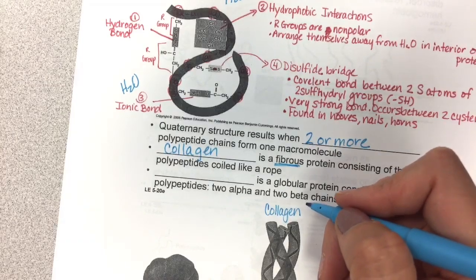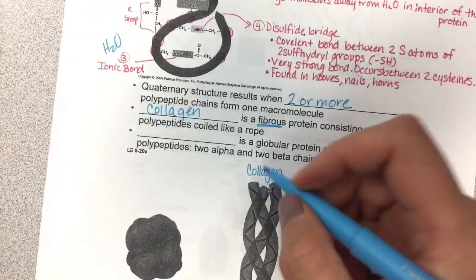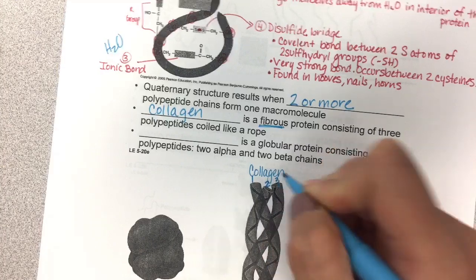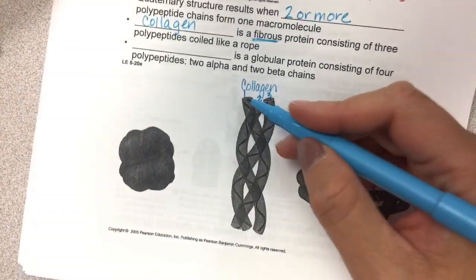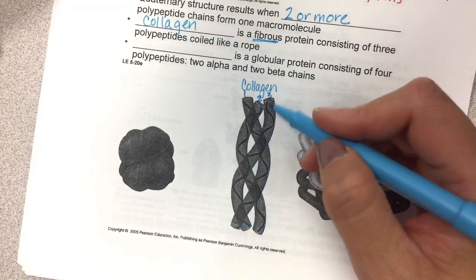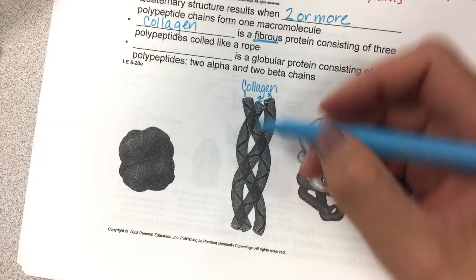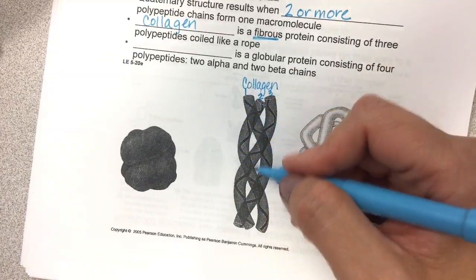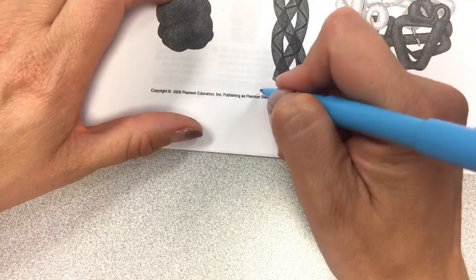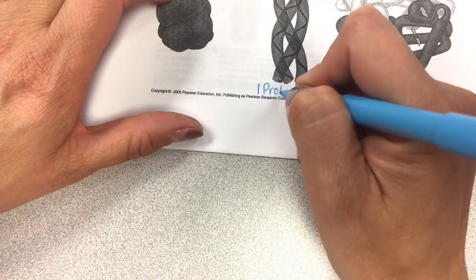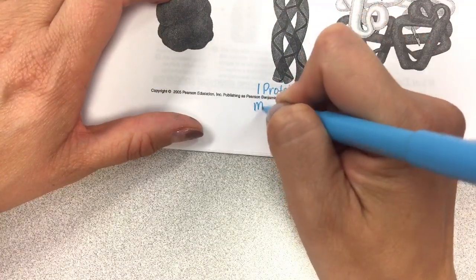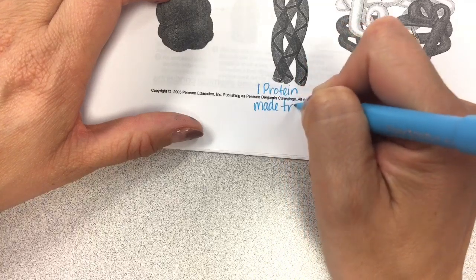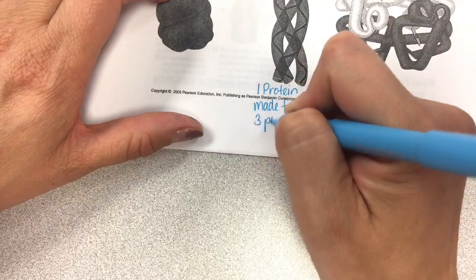Collagen has one, two, three polypeptide chains. Each one of these ribbons represents a polypeptide chain. So this is one protein made from three polypeptides.